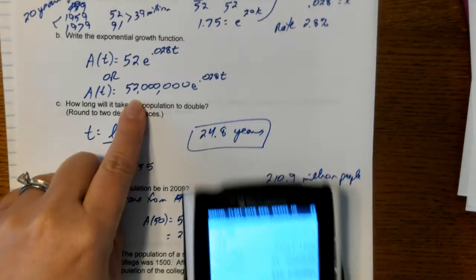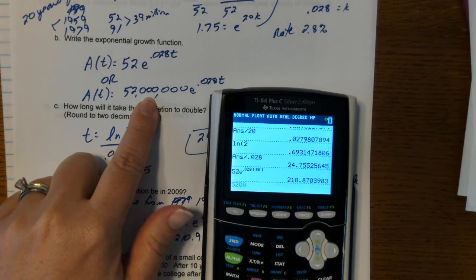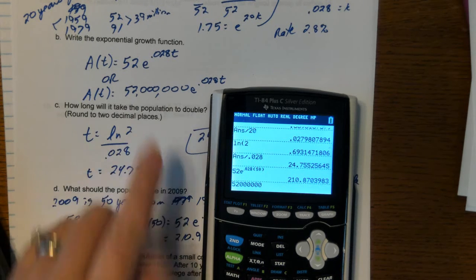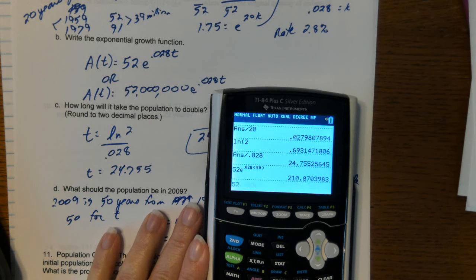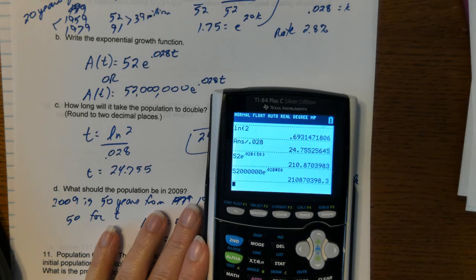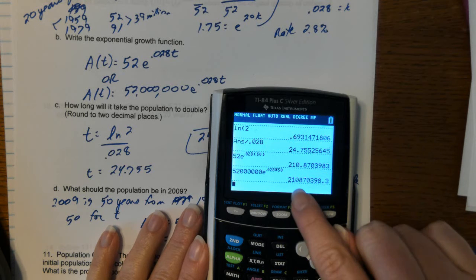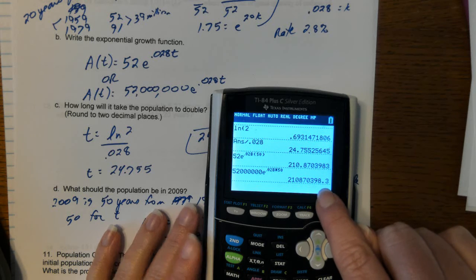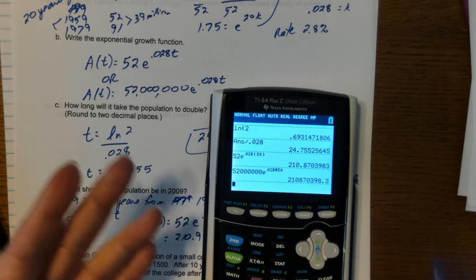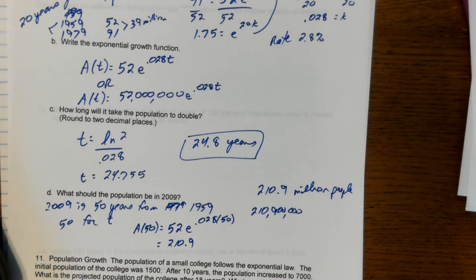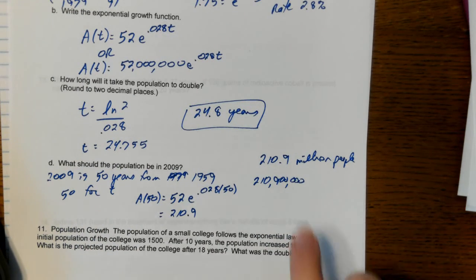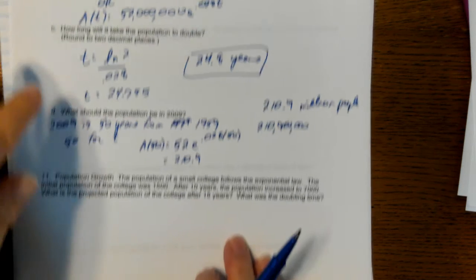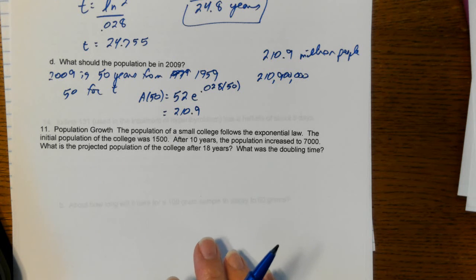Now, if I use the entire 52 million and said, hey, this was probably not exactly 52 million, but approximately right here, e to the 0.028 times 50. Now this is to the nearest person, so it's 210,870,398 people. But notice that would still round to 210,900,000. Okay, so you just have to kind of read, do they want you to round to the nearest person, or to the nearest million, or the nearest 100,000? What do they want you to round to? Okay.